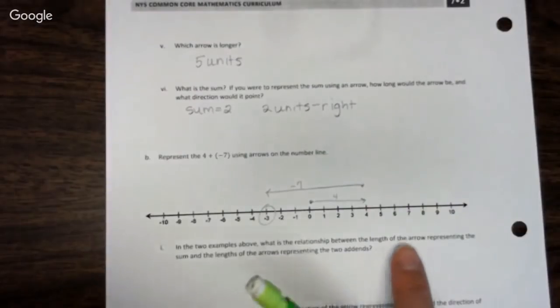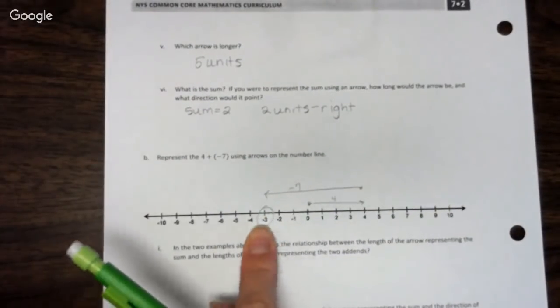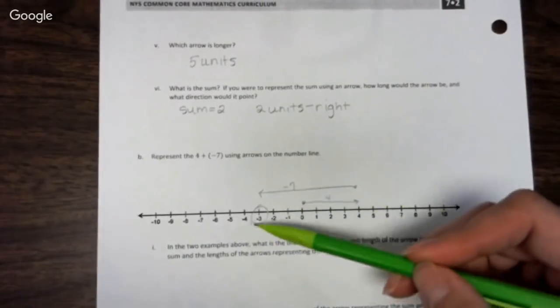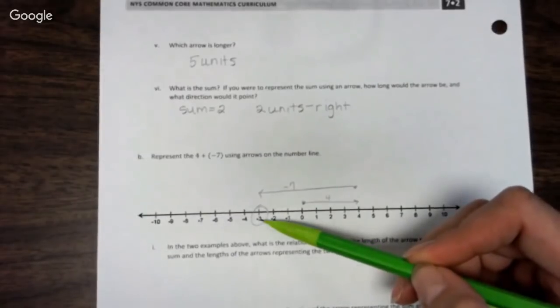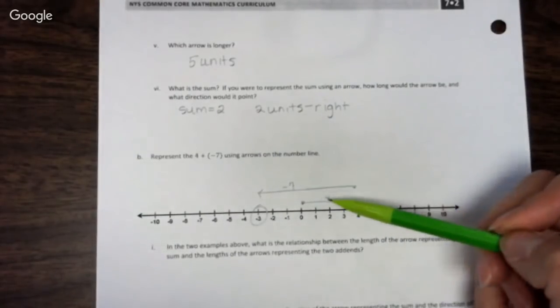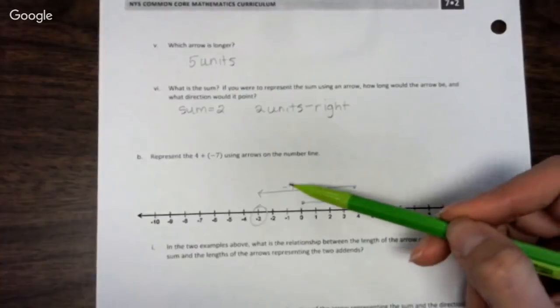Now, in the two examples above, what is the relationship between the length of the arrow representing the sums and the length of the arrows representing the two addends? This arrow would be 3 units long to the left. So how do you compare 4 and 7 to 3? If you think about it, all we really did was subtract the two lengths of the arrows. So 7 minus 4 gives us 3.